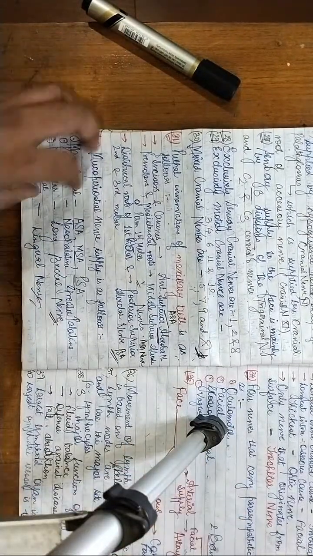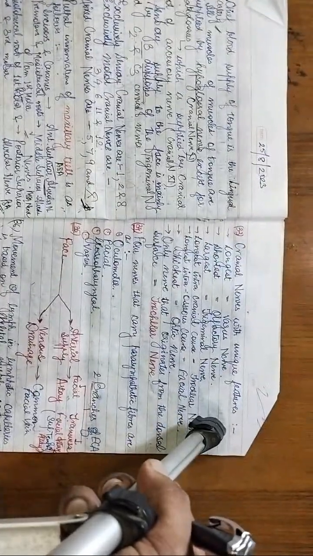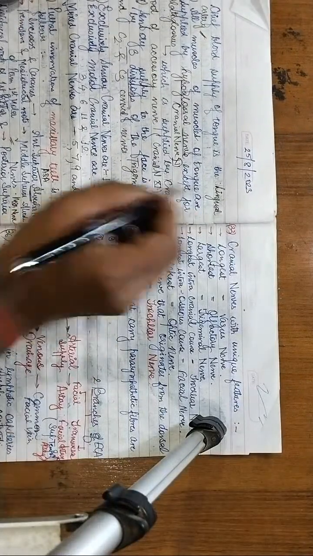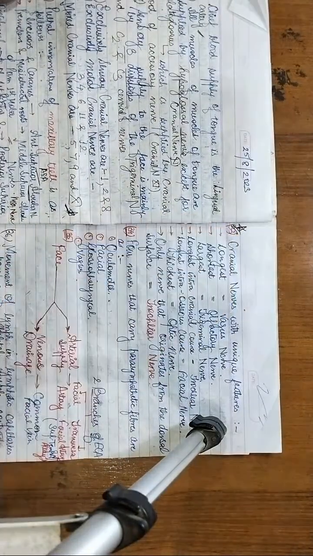This was all about the mucoperiosteal nerve supply. Now we move on to the very, very important one-liners, MCQs for the cranial nerves. So do remember, students, cranial nerve with unique features.